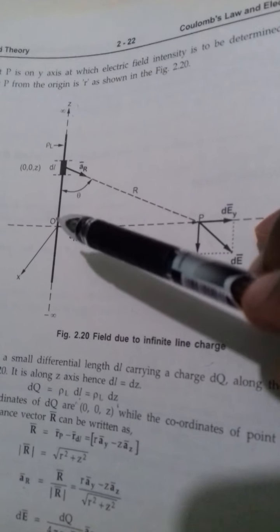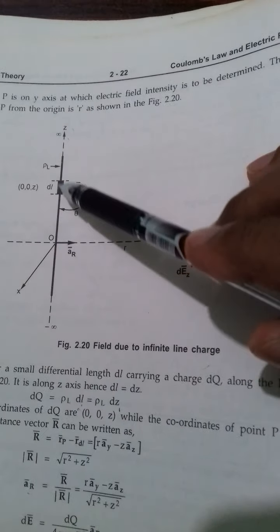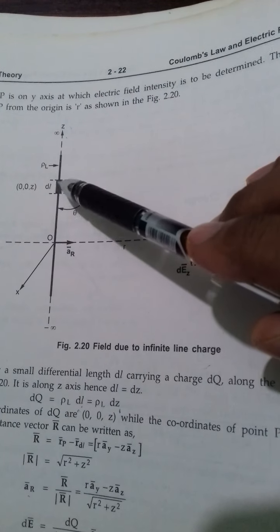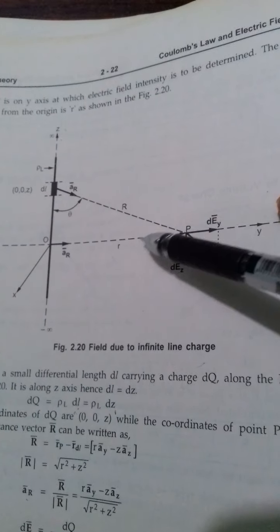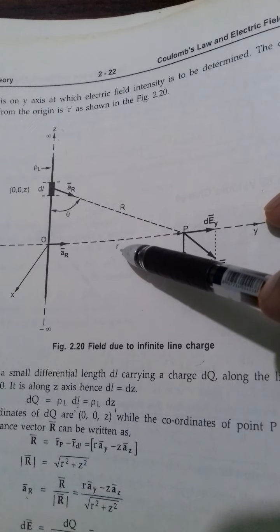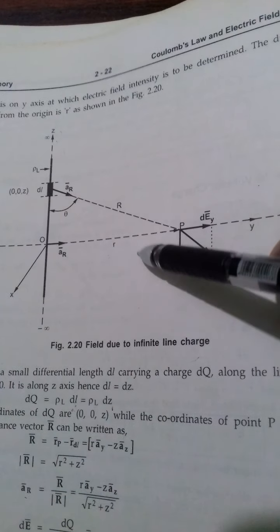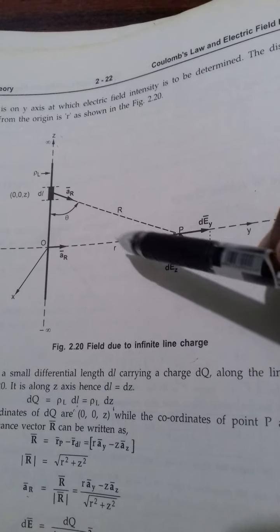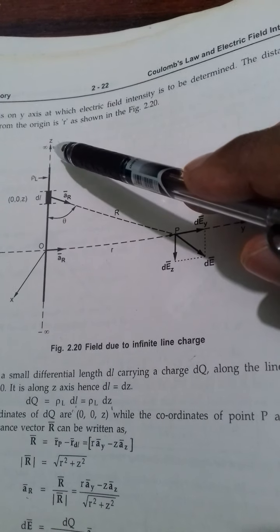Here in this example, the differential charge is at a distance of z from the origin, and the point P from the line charge is at a distance r from the origin, and it is an infinite line extending from minus infinity to plus infinity.